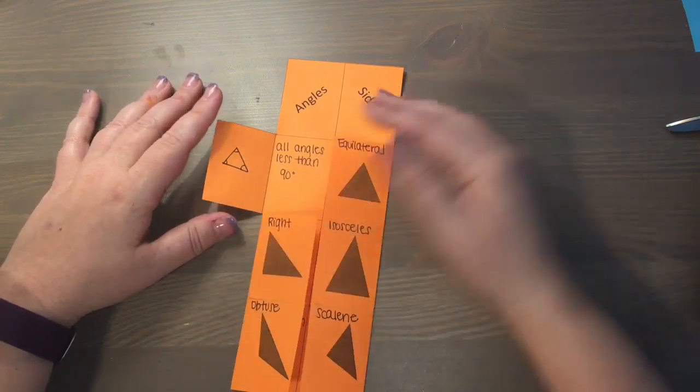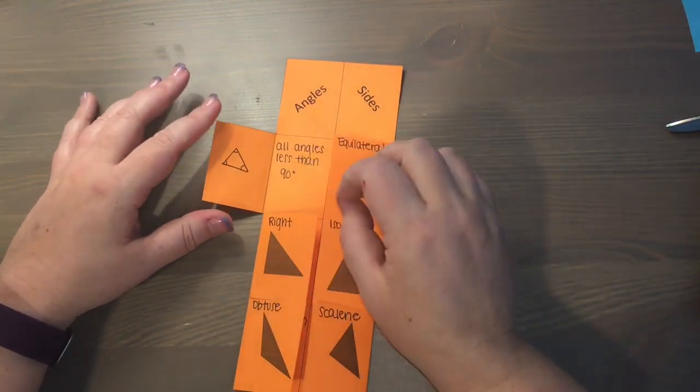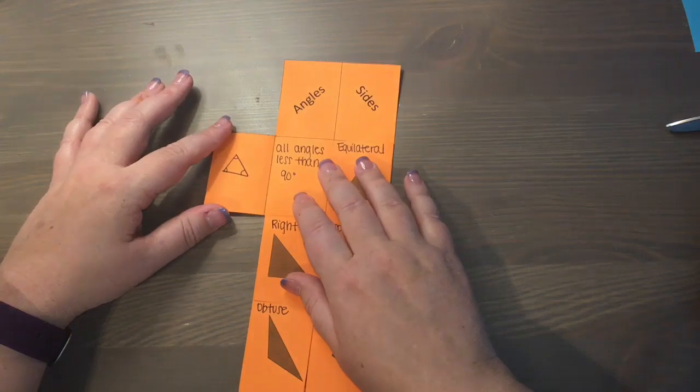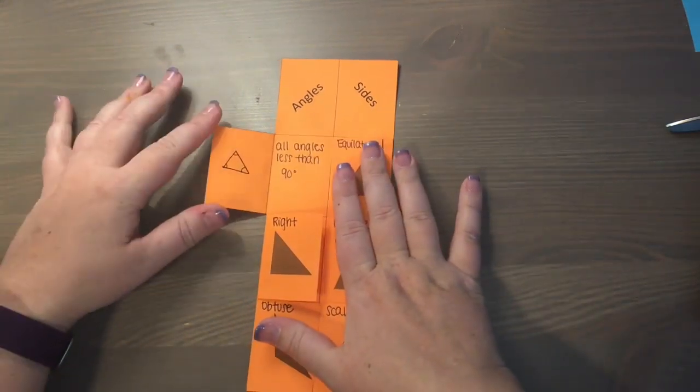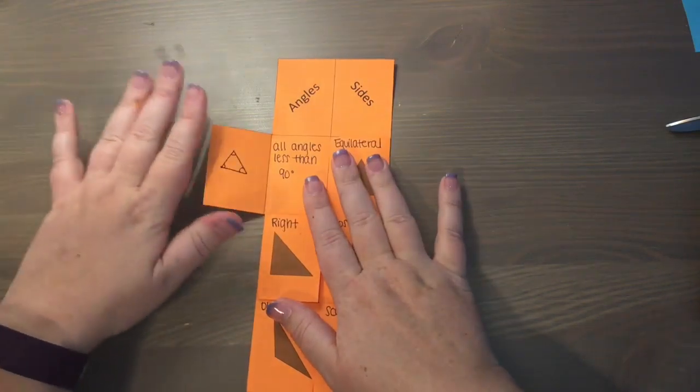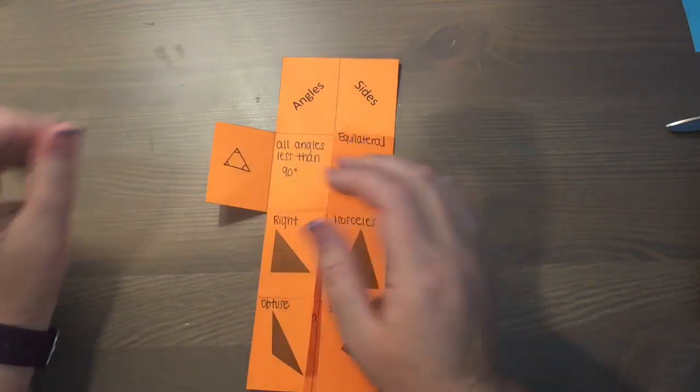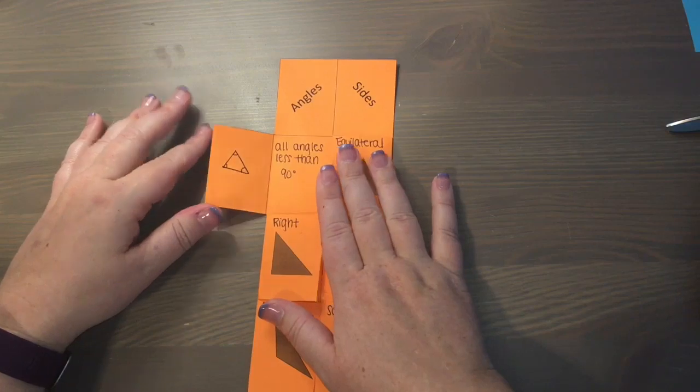Now there is one other way. We can have an equiangular triangle. An equiangular triangle, all the angles would be the same and they would all be 60 degrees. But with an acute triangle, they may not be the same. They could just all be less than 90 degrees.